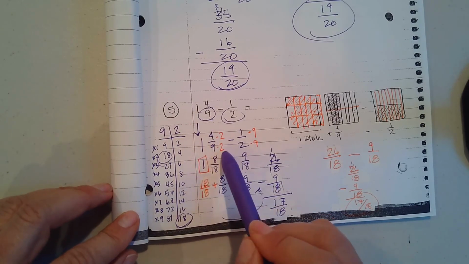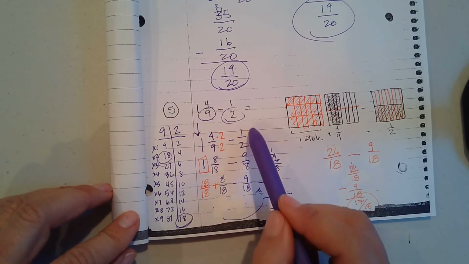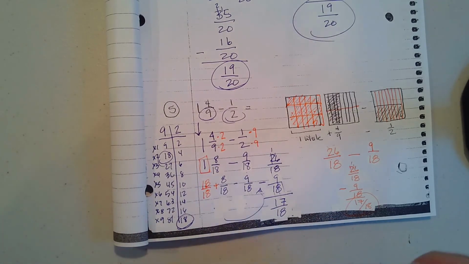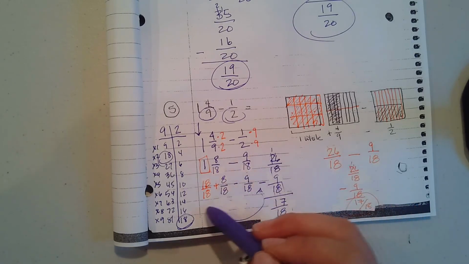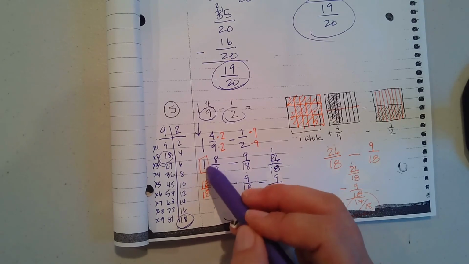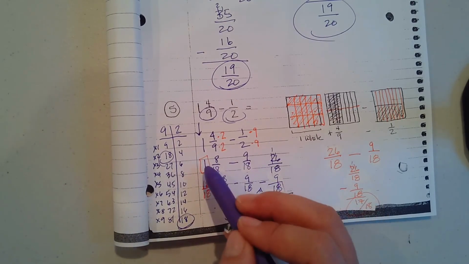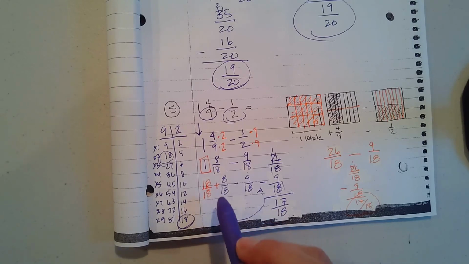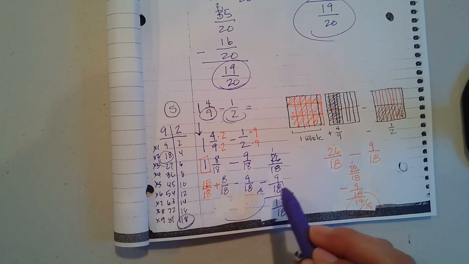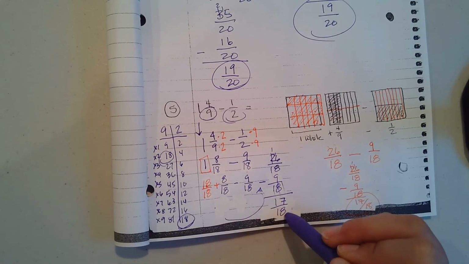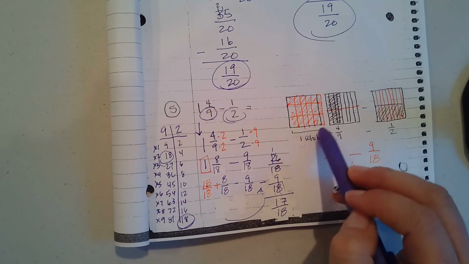I'm going to do 4/9 times 2 over 2. Subtract 1/2 times 9 over 9. I have 1 and 8 over 18, subtract 9 over 18. Now I'm going to convert my 1 into 18 over 18 because that is the common denominator that I'm working with. And in order to add, the common denominators have to match. So whatever is on the bottom is on the top because it's a whole number. So 18 plus 8 is 26 minus 9/18, and it's 17/18.